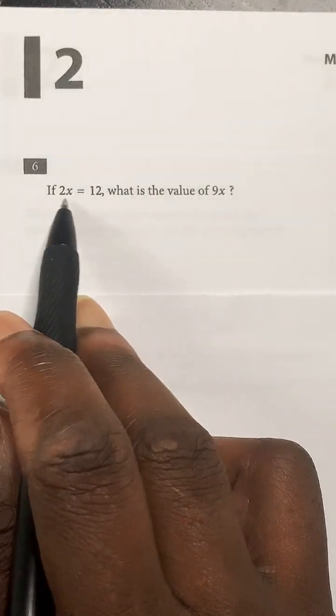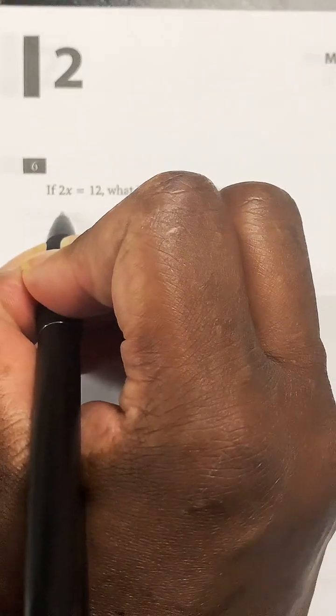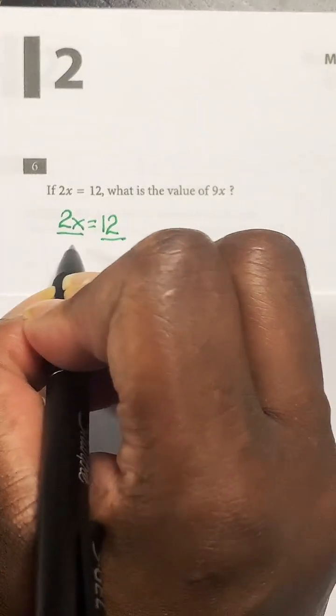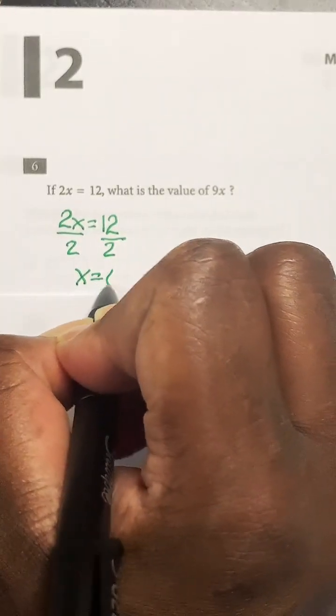The first step, let's look at our equation here. You have 2x is equal to 12. We need to solve for x. So when you solve for x, you divide by 2, and your x is equal to 6.